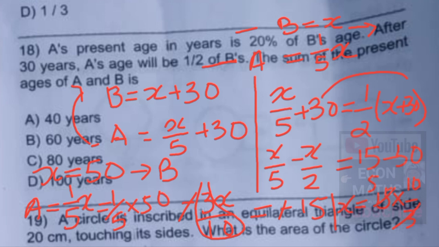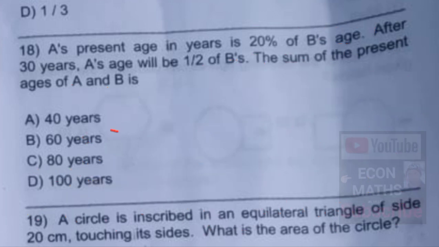So this will be 10. Age of A is equal to 10 and age of B is equal to 50. The question tells us the sum of the present ages of A and B, so 50 plus 10 is equal to 60 would be the correct option. So correct option would be 60 years.